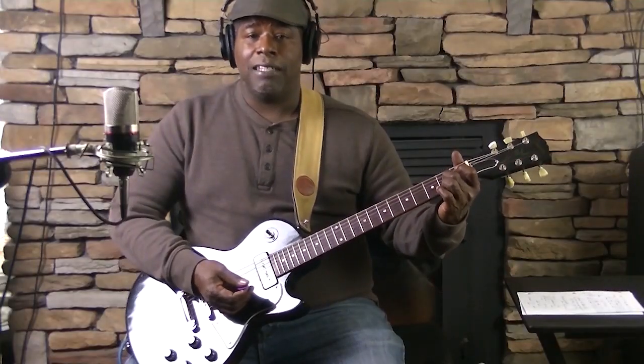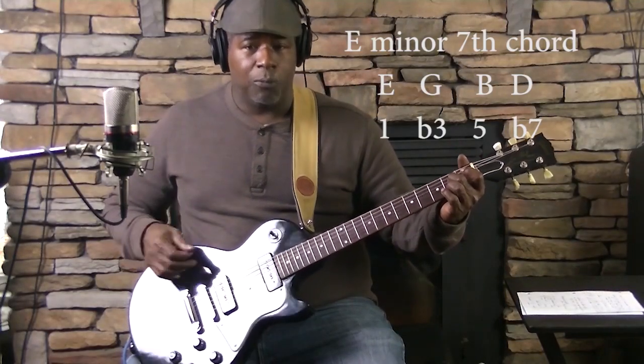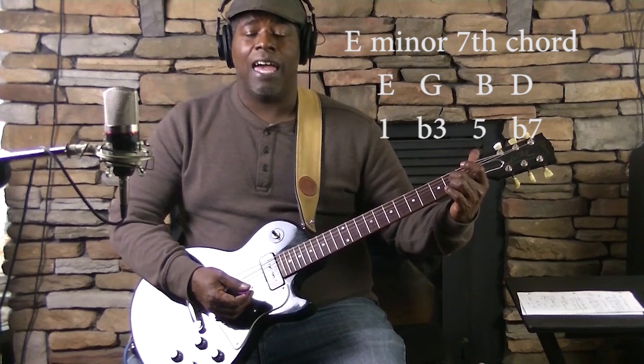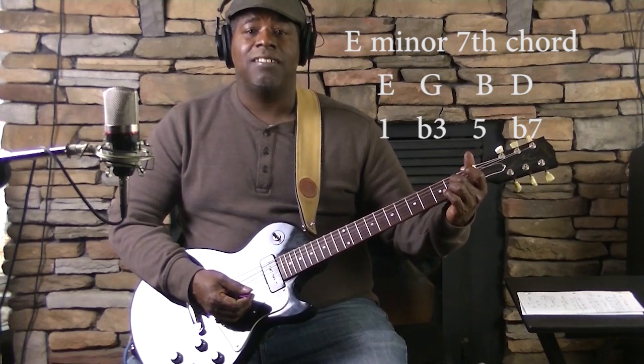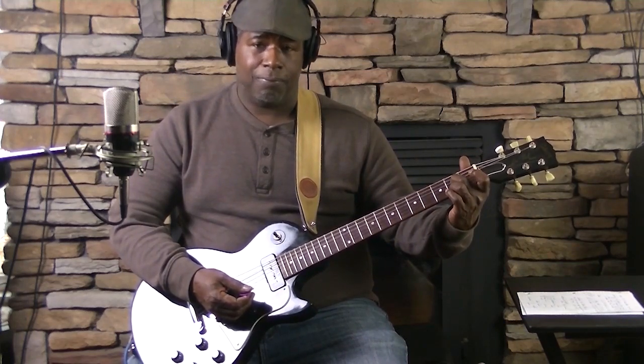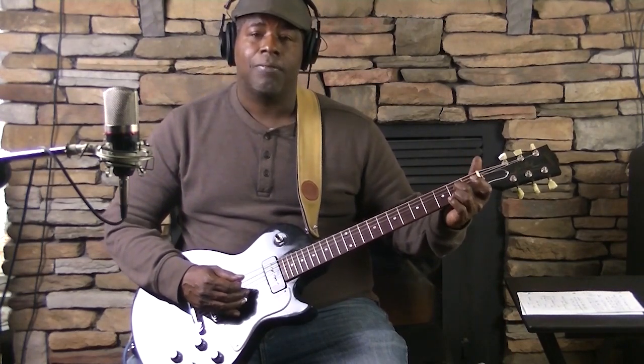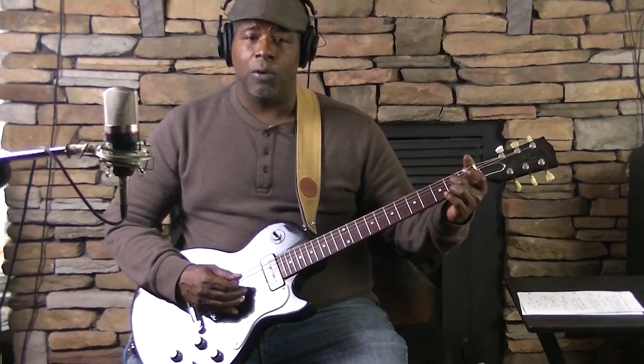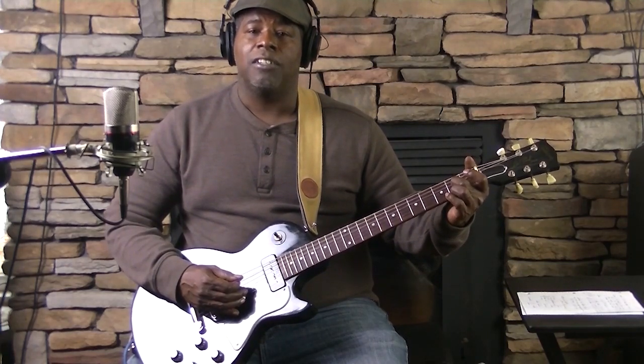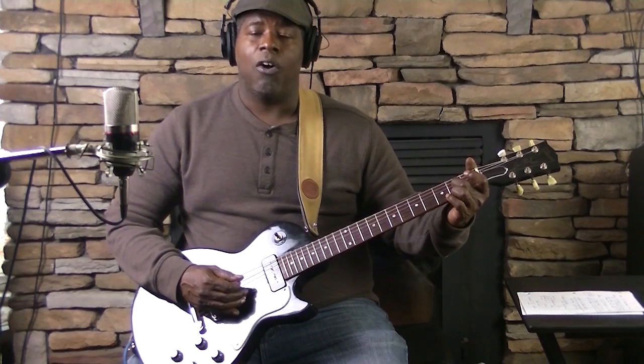If we want to play the E minor 7th chord, what we need to do is add the note that's the flatted 7th. So let's turn our attention to the root note that we have at the 2nd fret on the D string. To go from the root note to the flatted 7th, we need to lower the root note by a whole step, or 2 frets.